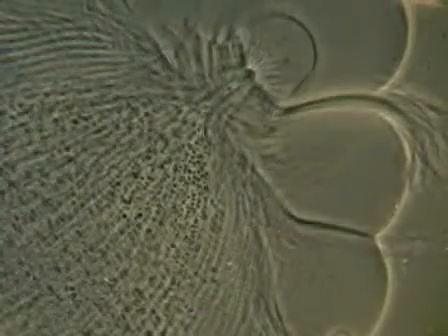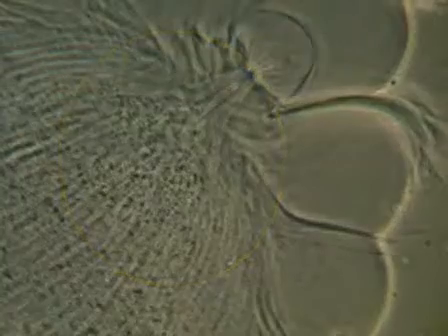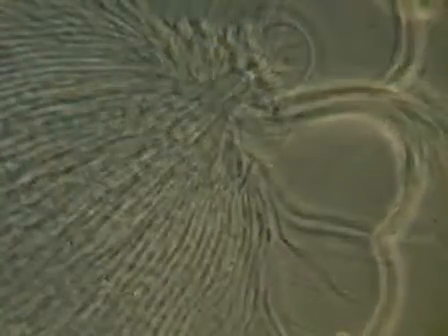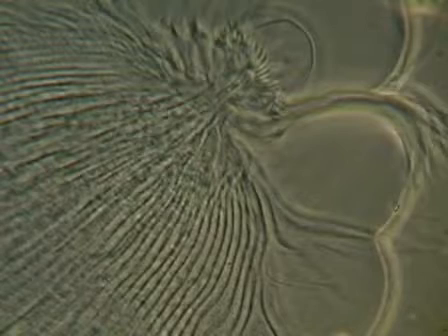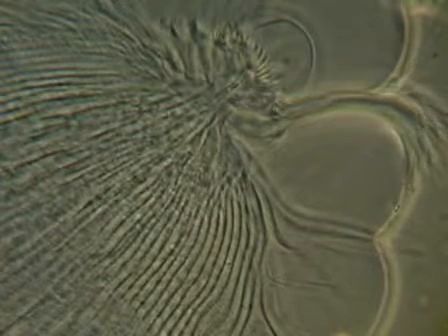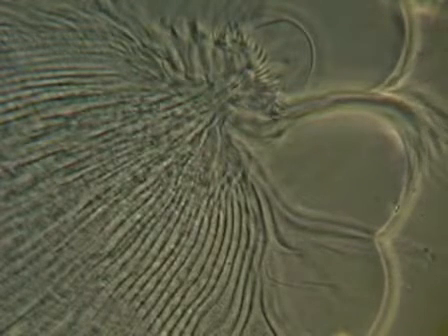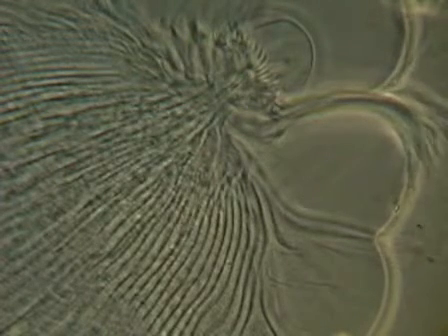But if we look a little bit more closely, towards the front end we'll see these little black dots. Those are also bacteria. This protozoan has both ecto- and endosymbionts. It is covered with a layer of bacteria on its surface, but it also contains bacteria inside the cell.